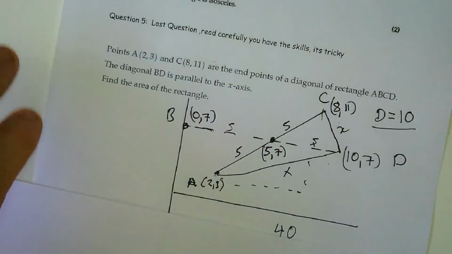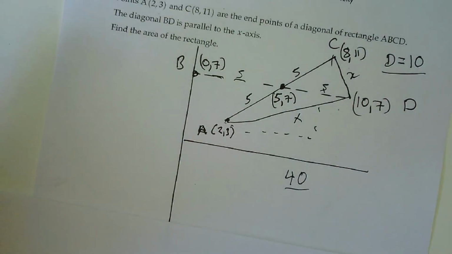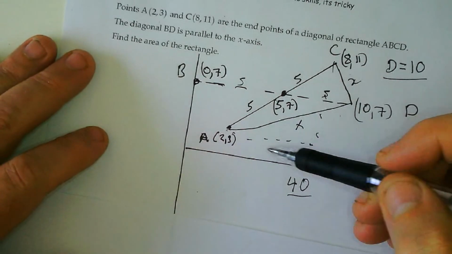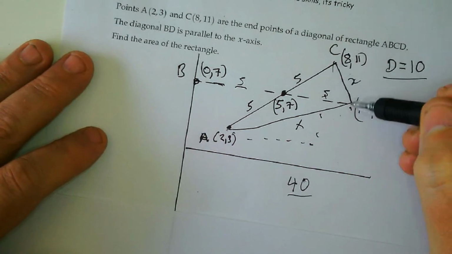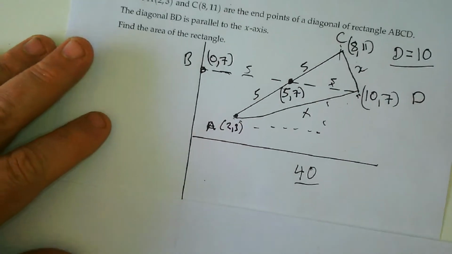So when you get a question that's 5 marks, you've got to really think, right, why is that 5 marks? Why is that so difficult? So you'd have to have worked out the distance from here to there, and then the distance from here to there, and then done A times E equals L times B.